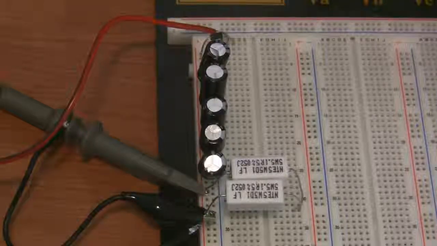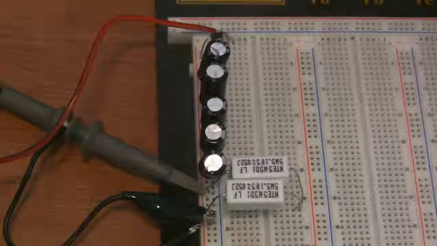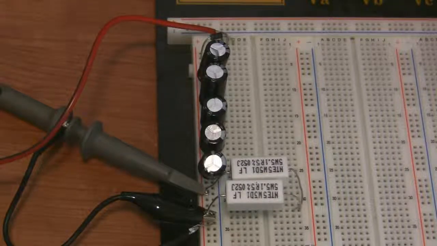So even 470 microfarads is just not cutting it anymore as an energy reservoir. One thing we can do now is take the brute force approach and add even more capacitance. So let's see how the circuit performs with 3400 microfarads.